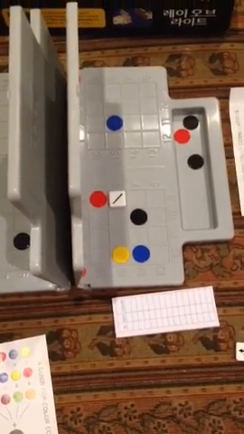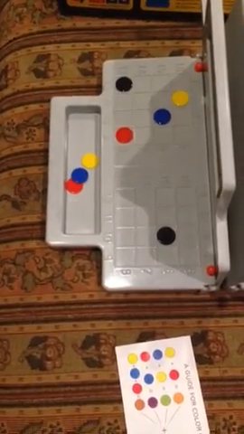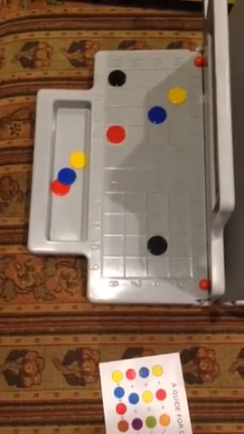Again, the winner is the first person that can correctly describe the setup of her or his opponent's board.